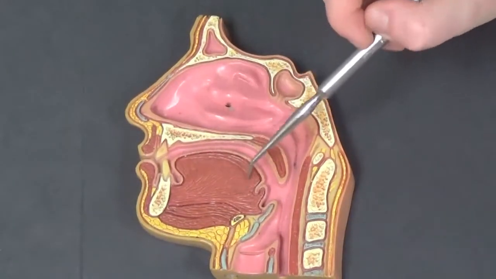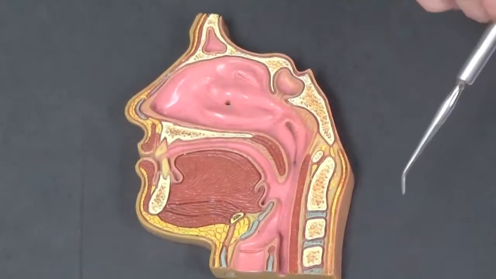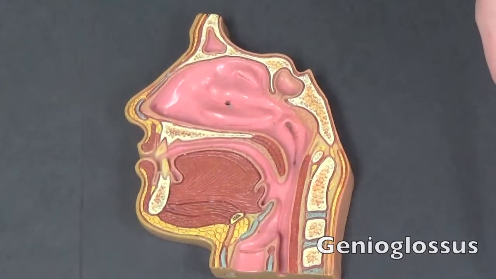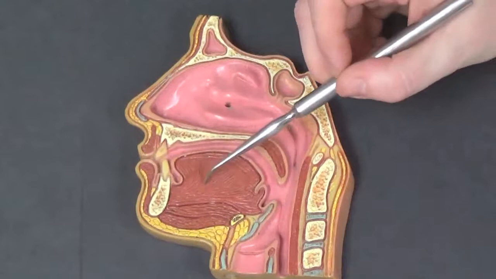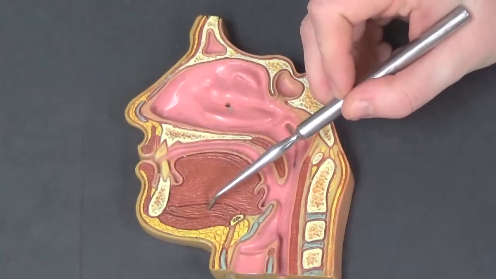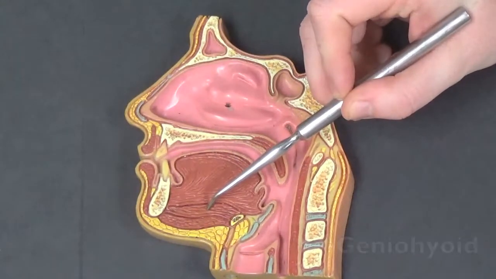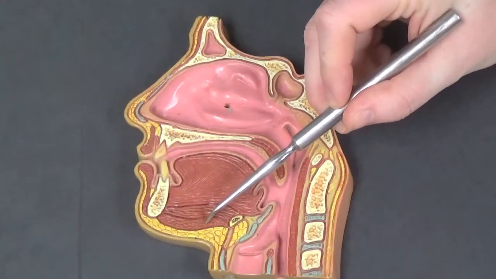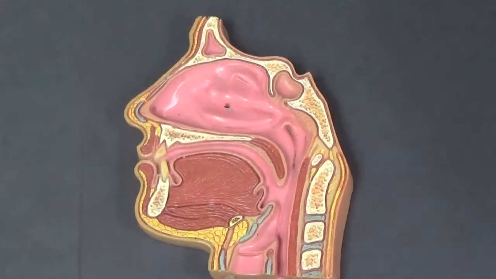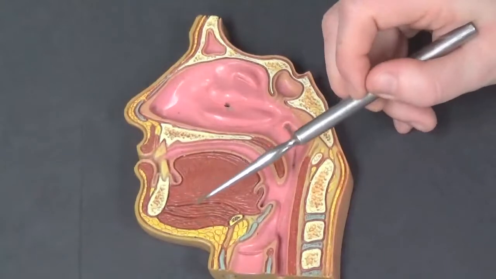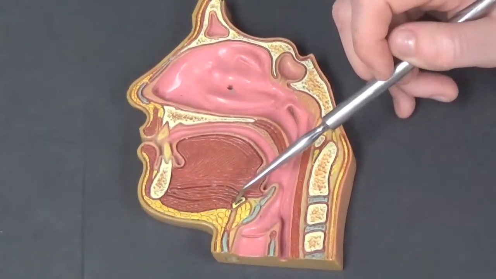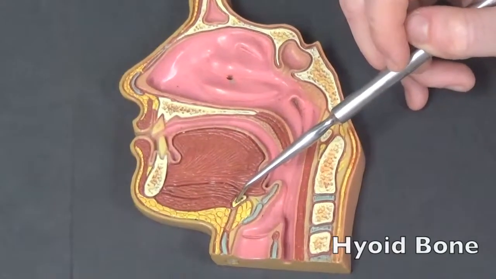Shown here is the tongue. The muscle of the tongue is the genioglossus. Down below the genioglossus, shown here, is going to be geniohyoid, and then shown here is going to be mylohyoid. Both mylohyoid and geniohyoid are going and attaching to the hyoid bone, shown here.